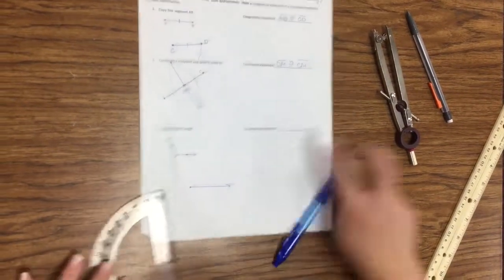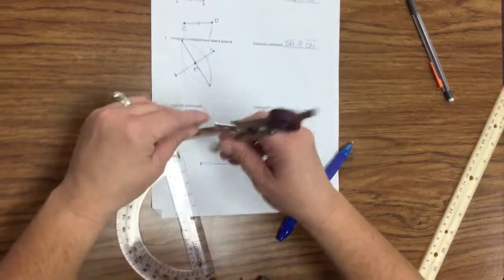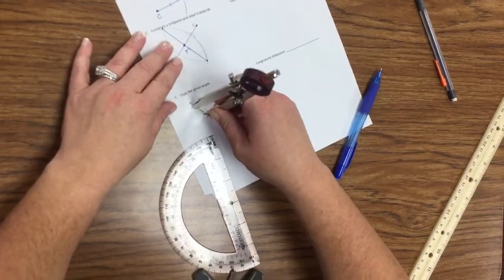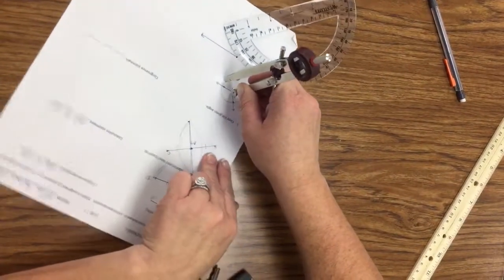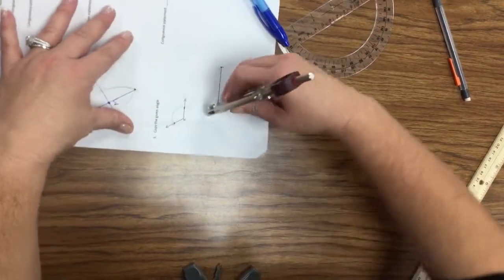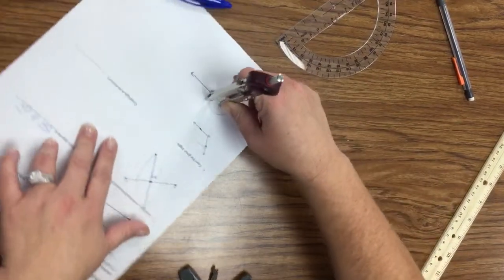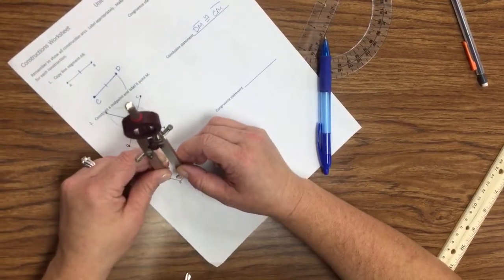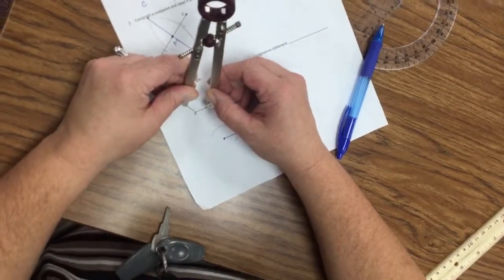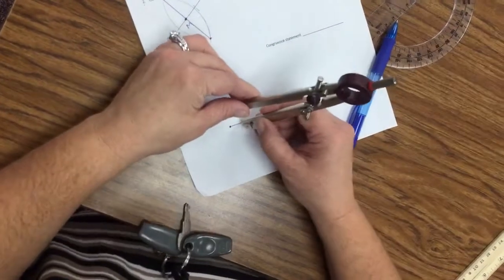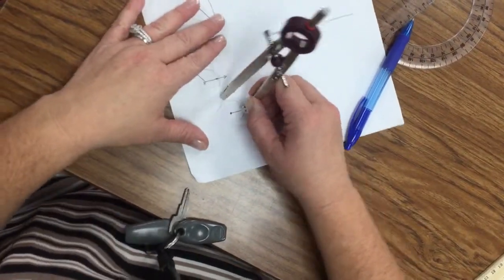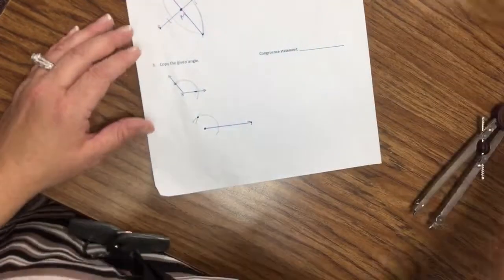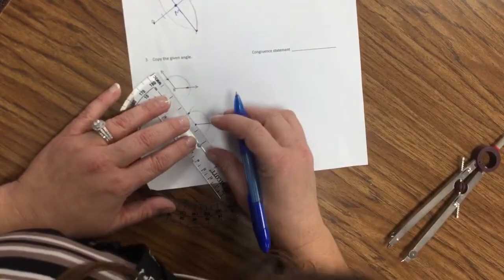So I'm going to make a ray. What I'm going to do is I'm going to make an arc. And then I'm going to go down here and I'm going to make that same arc down here. And then I'm going to measure from here to here. I'm going to measure it here to here to the intersection. And I'm going to measure from here to here on this intersection. And then that's a point. And I'm going to connect the vertex to that point.